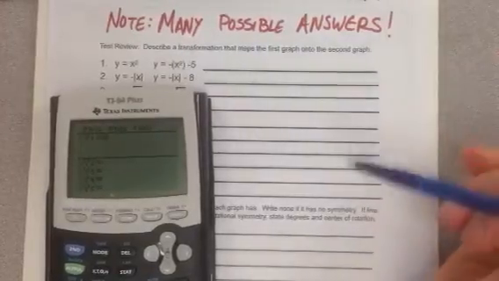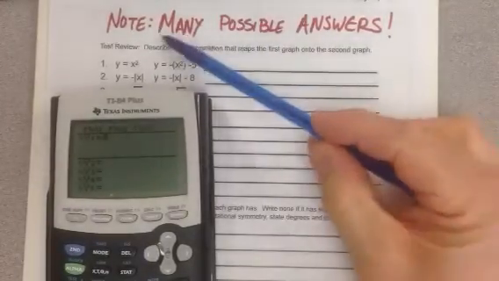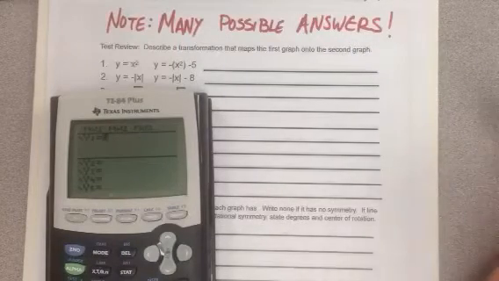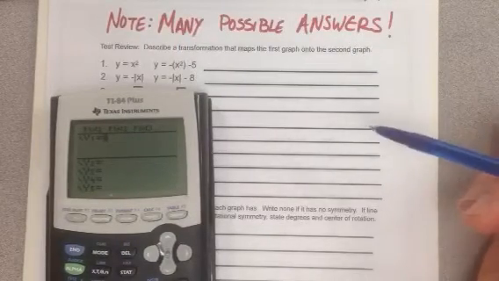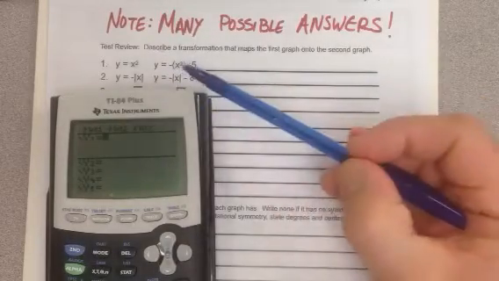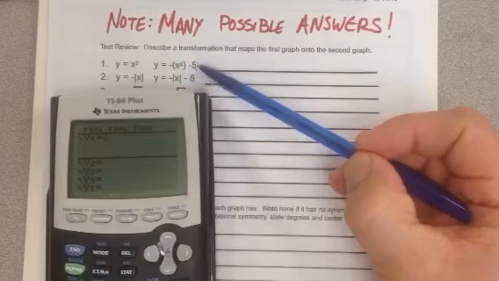Okay, before I show you how to do this sheet, I want you to understand that there are many possible answers. What I'm going to show you here is just one possible answer. Every single person in this class could have different answers and they could still be right. So our first step is to take these two graphs.